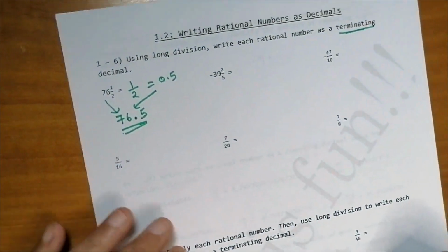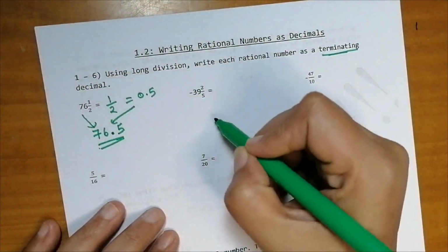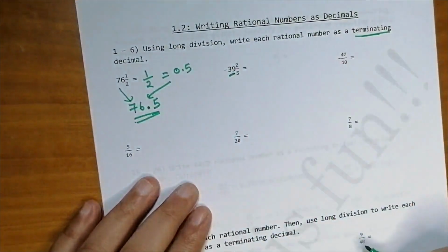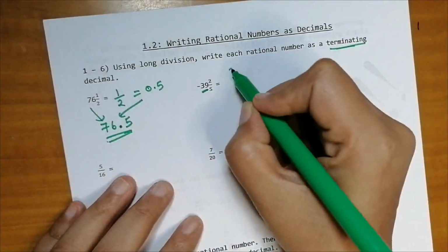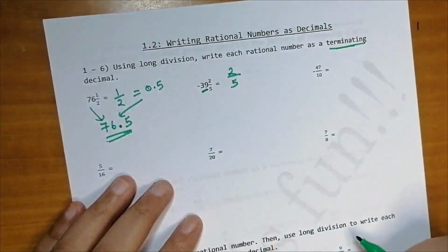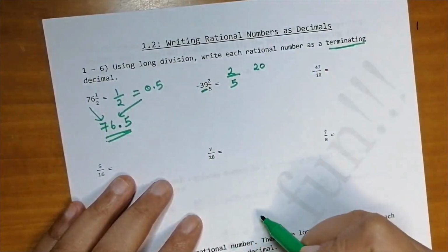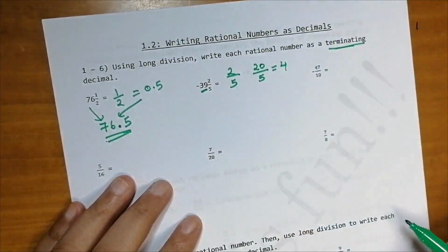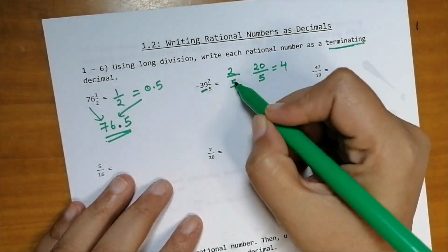Okay. Next we go here, minus 39 and 2/5. As we did here, we will leave 39 for the time being, and we will work on 2/5. Now assume that it was 20. If it was 20/5, you know the answer is 4, right? 4 times 5 gives us 20, but this is 2.